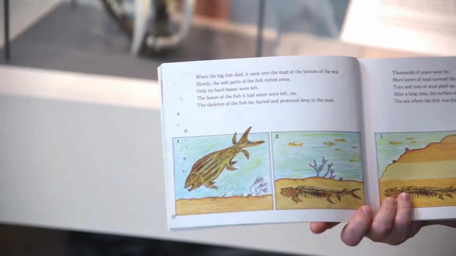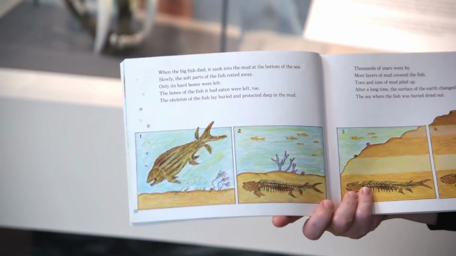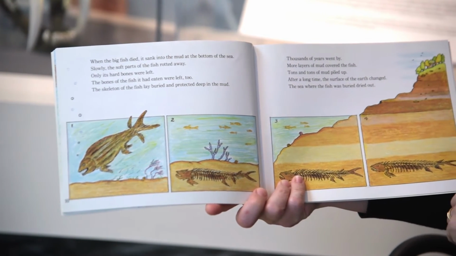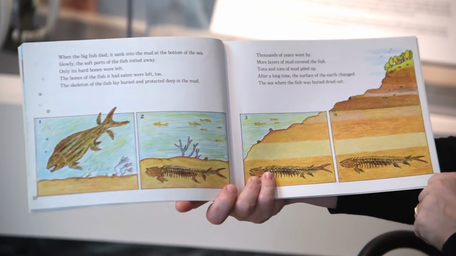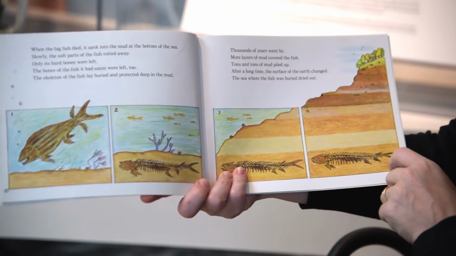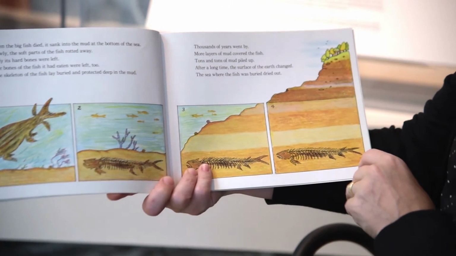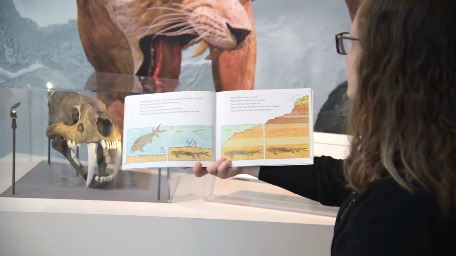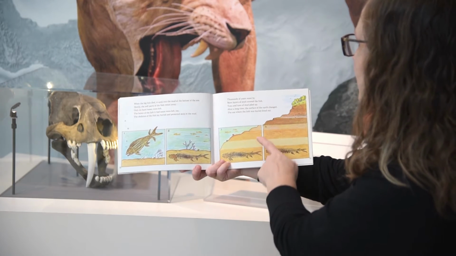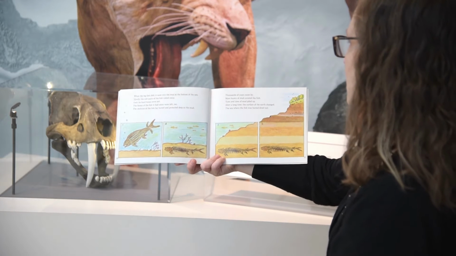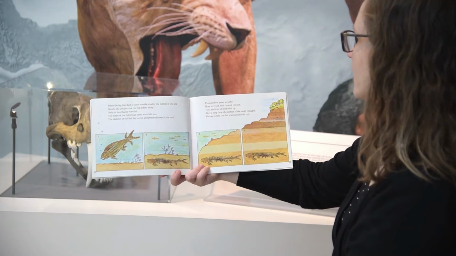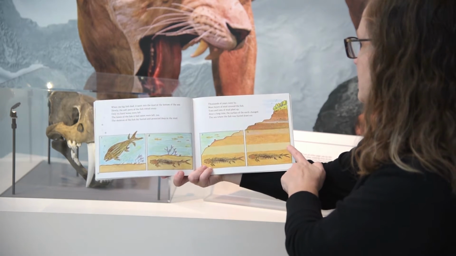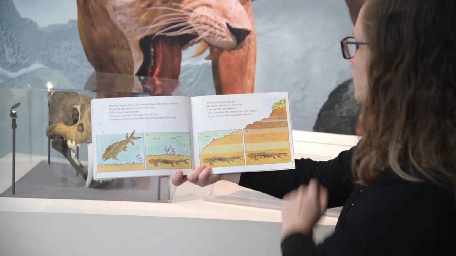When the big fish died, it sank to the mud at the bottom of the sea. Slowly, the soft parts of the fish rotted away. Only its hard bones were left. The bones of the fish it had eaten were left too. The skeleton of the fish lay buried and protected deep in the mud. Thousands of years went by. More layers of mud covered the fish. Tons and tons of mud piled up. After a long time, the surface of the earth changed. The sea where the fish was buried dried out.